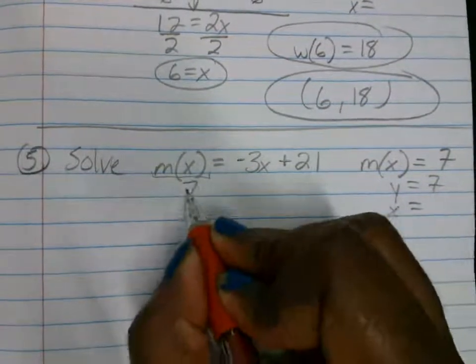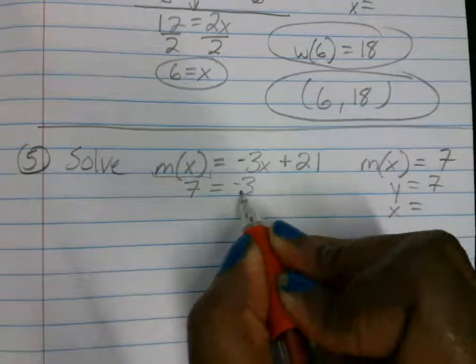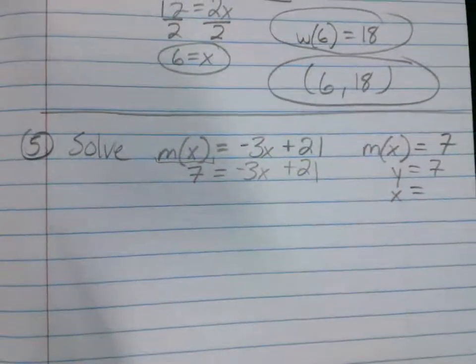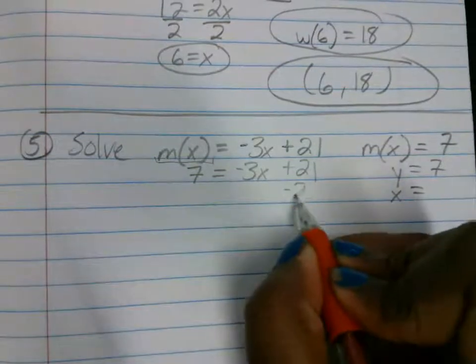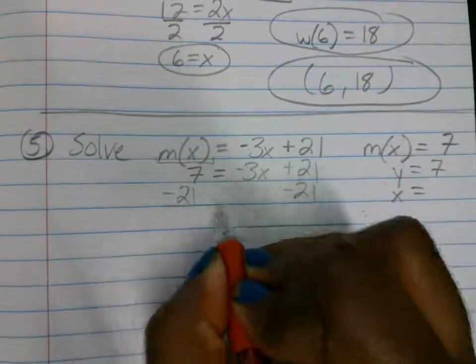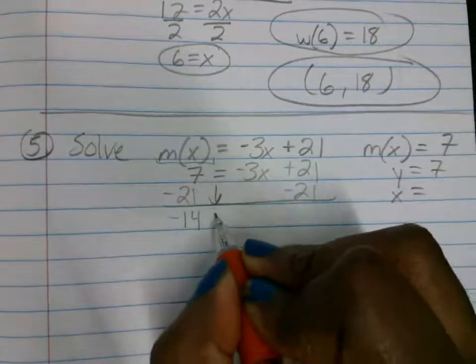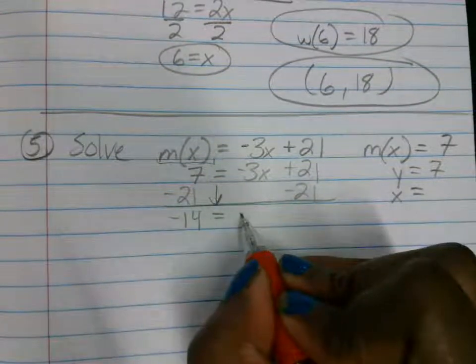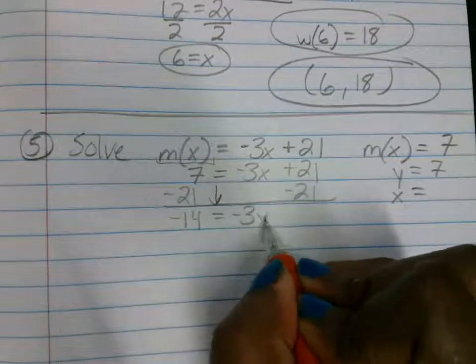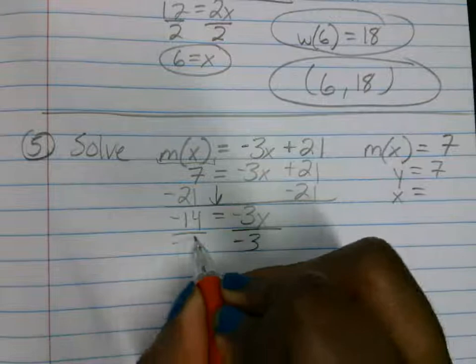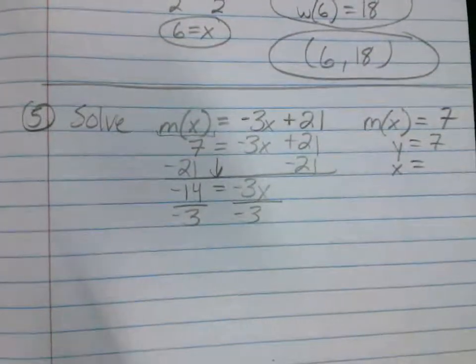7. So we have 7 is equal to negative 3x plus 21. Very good. How do we solve for X? What are we going to do? Minus 21 on both sides. What's 7 minus 21? Bring down the equal. What about this side? Negative 3x. And what are we going to do? Divide by negative 3. What's a negative divided by a negative?